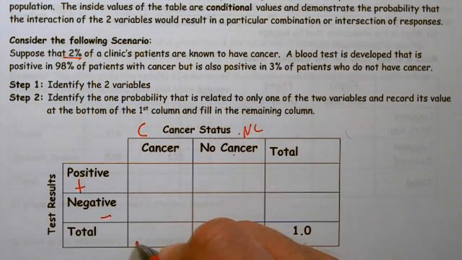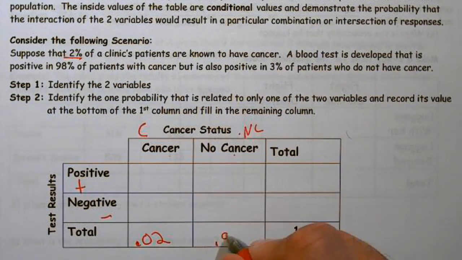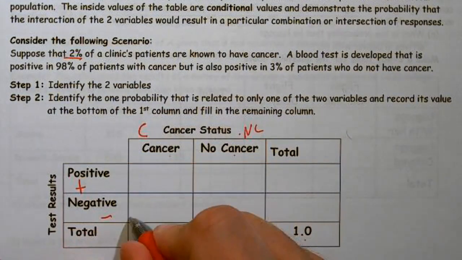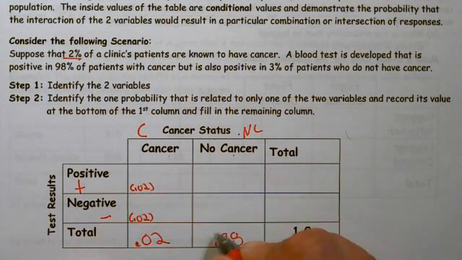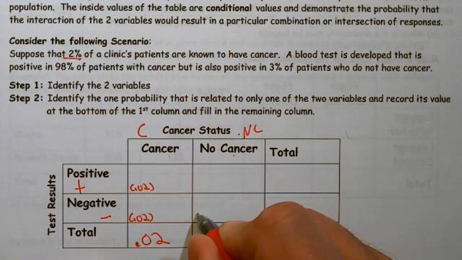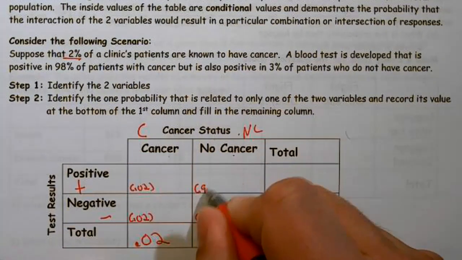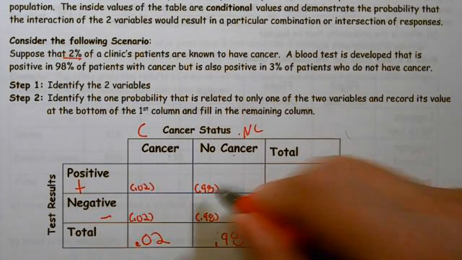Well, 2% of a clinic's patients are known to have cancer. So that's 0.02. Well, I know it has to sum up to 1, so this is 0.98. I'm not going to go any farther. Well, actually, let's go just a little bit farther. Because this is 0.02, I'm going to write 0.02 in small numbers in each one of these squares. And I'm going to do the same thing with the 0.98. I'm going to write 0.98 in each of these using small numbers so that I have room to write a lot more, because I'm going to need to put more information.